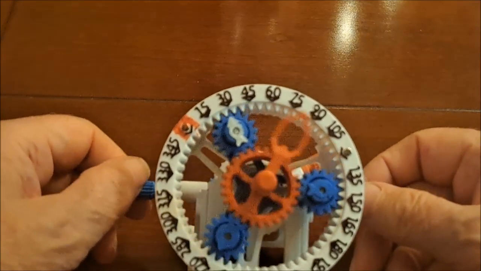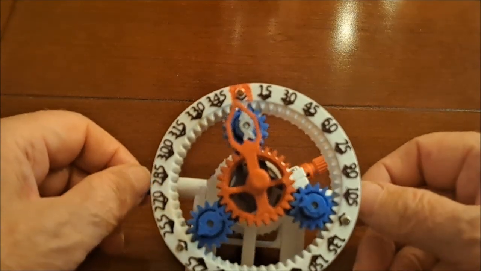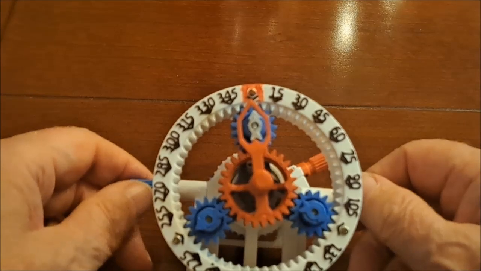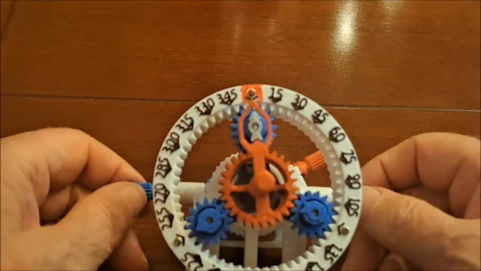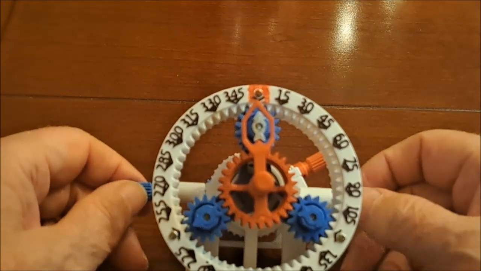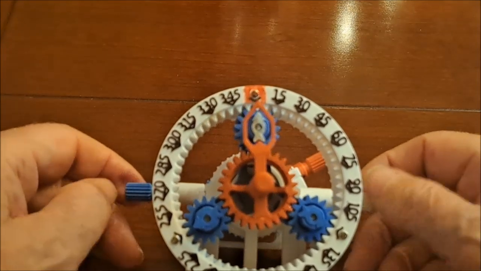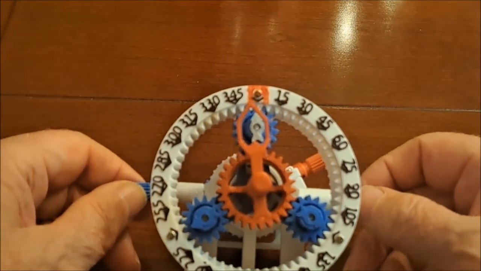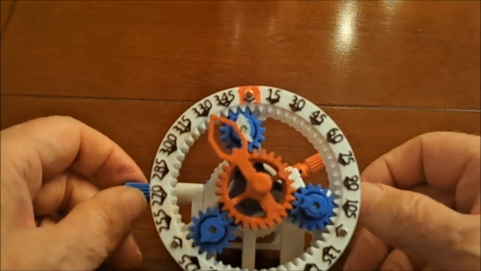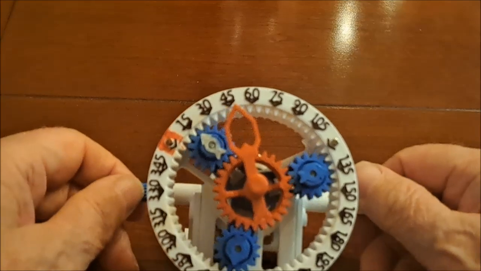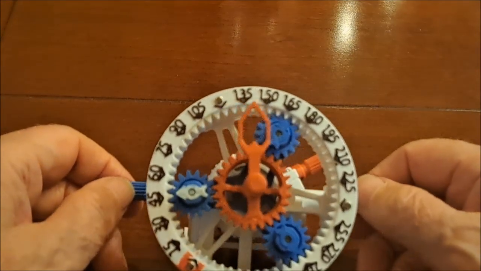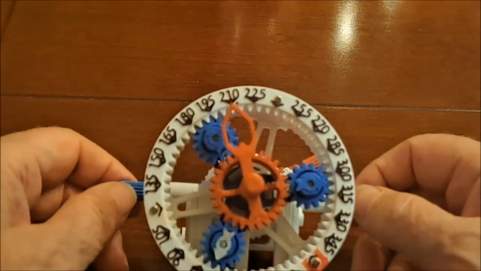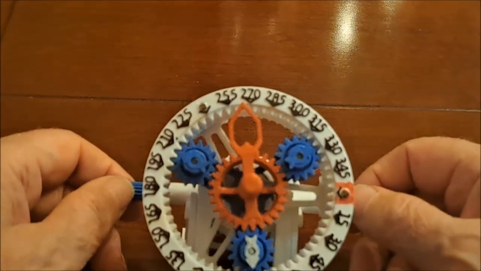I'll get this back over here. Get it set up again. There you go. You can run any ratio you want, including having the wheels turn backwards. Let's try that. I'm going to run the gasoline engine an increment in time where it turns halfway around.